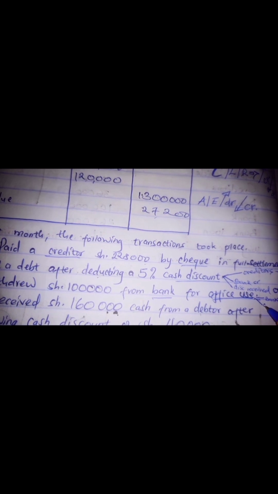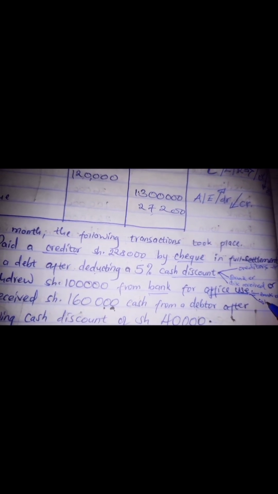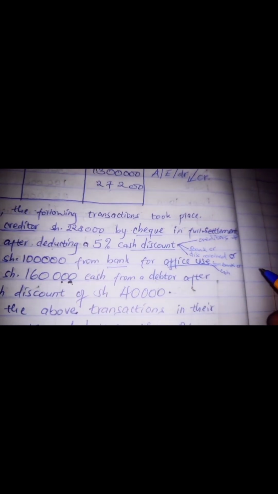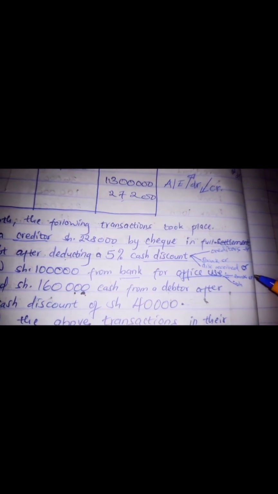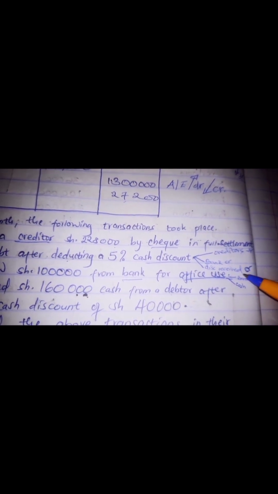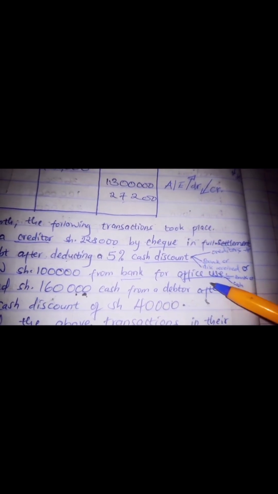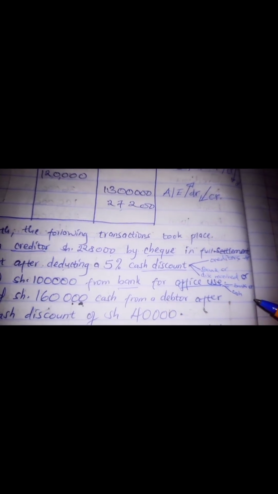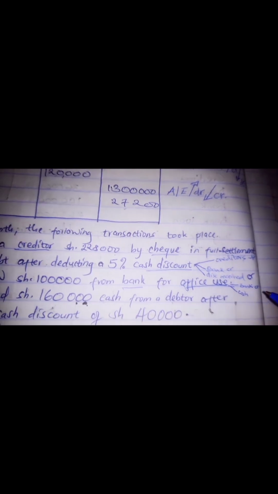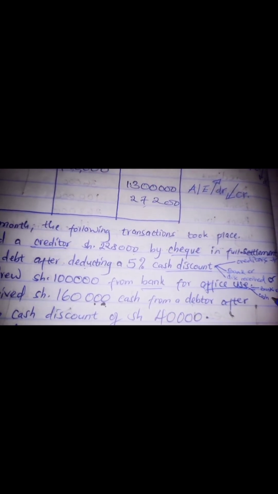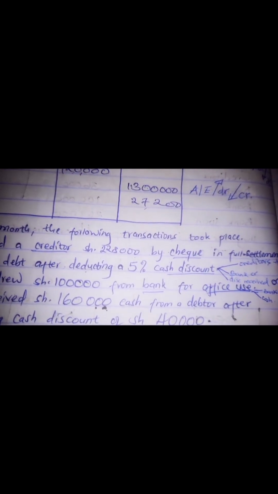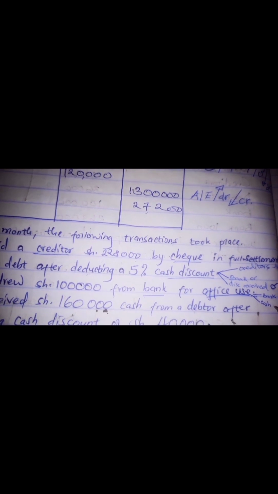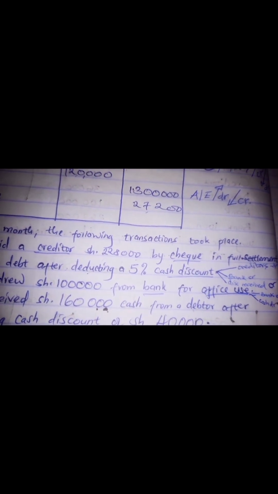Learner, anytime you're told office use, the affected account here is the cash account. So this money is withdrawn from the bank and taken to the office for office use, or taken to the cash till. Cash till is another word that is normally used, and therefore what is in the cash till will go up by 100,000, and therefore we debit.